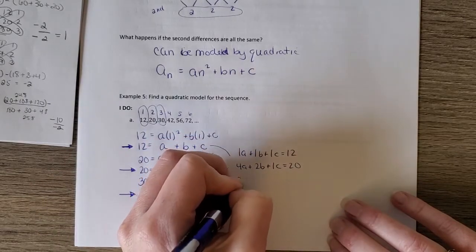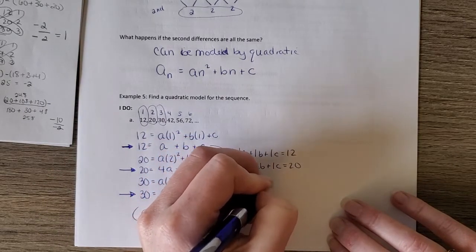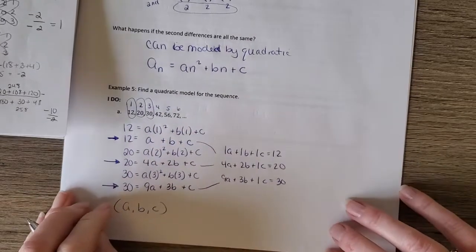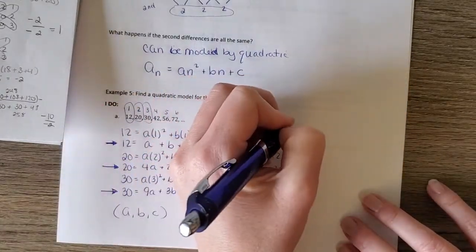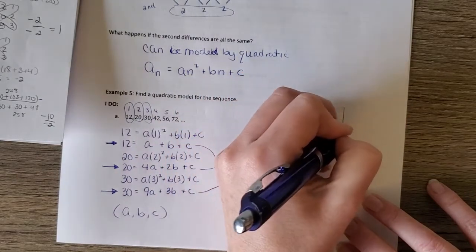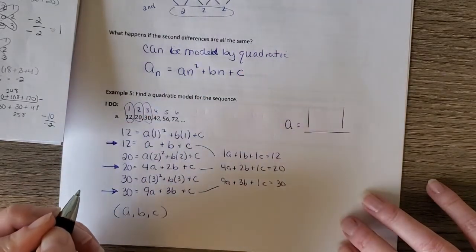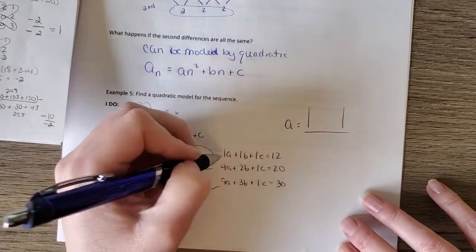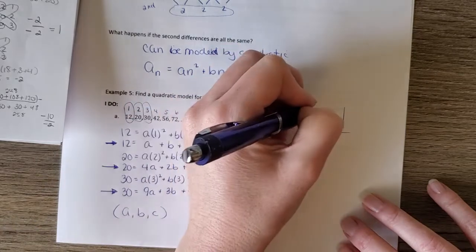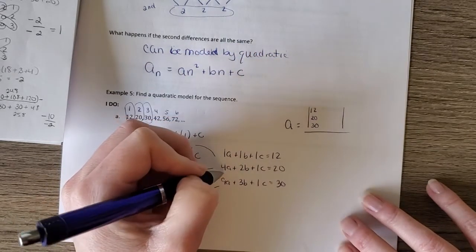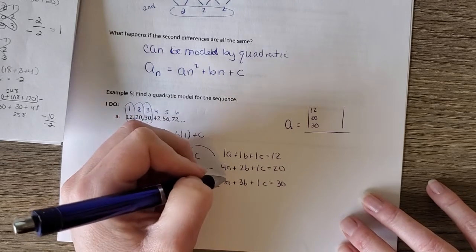And we have 9a plus 3b plus 1c equals 30. If you remember the formula, and if you don't, we're going to look at it right now. To find the first variable, on the top, we replace the a, because we're looking for a, with the answers. So we put the 12, 20, 30 where the a coefficients would be.